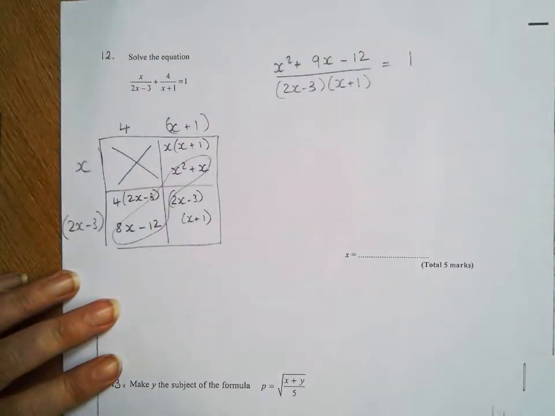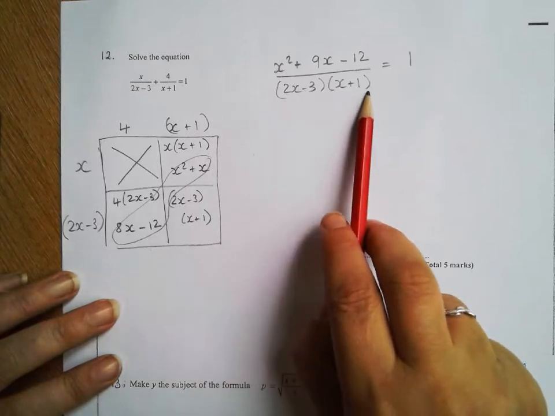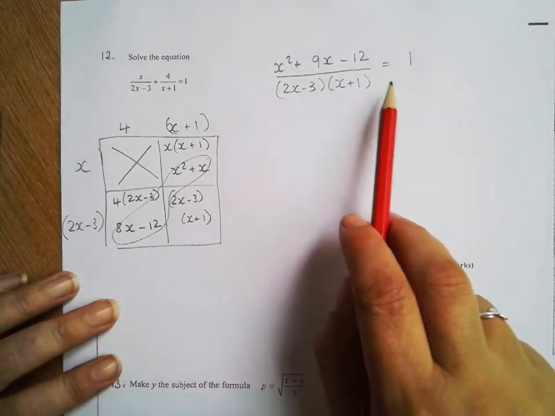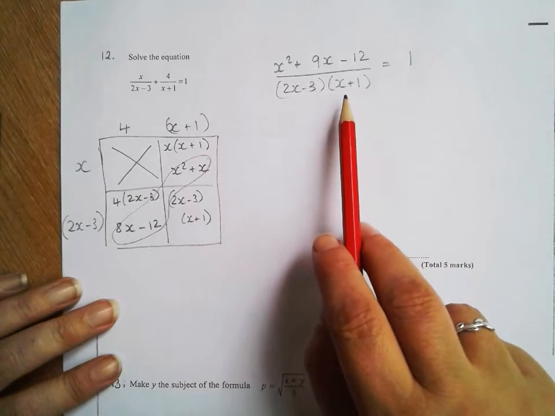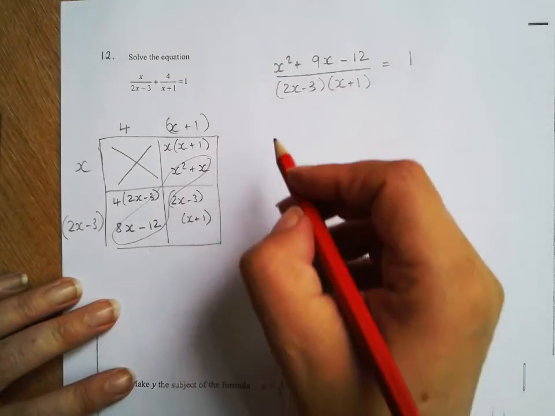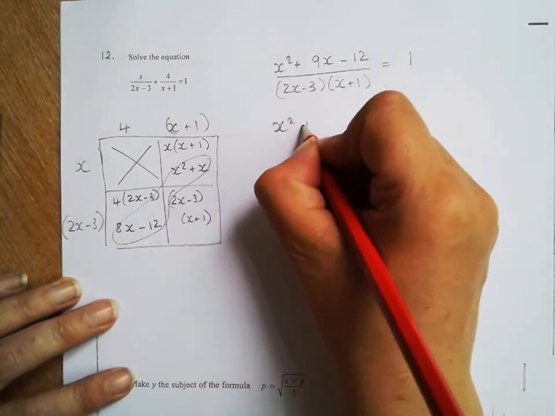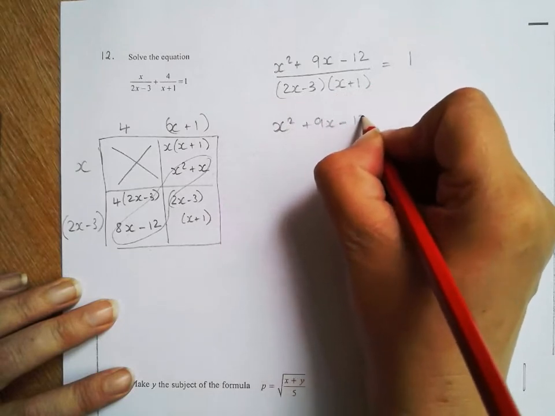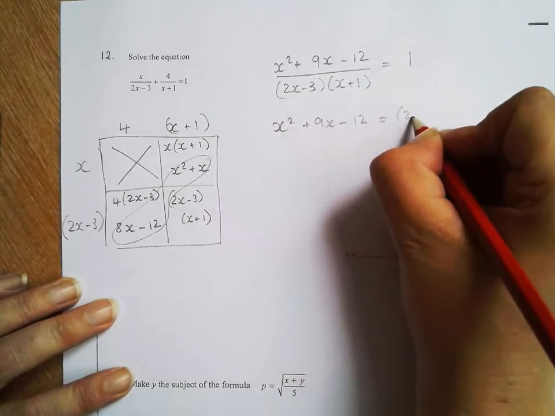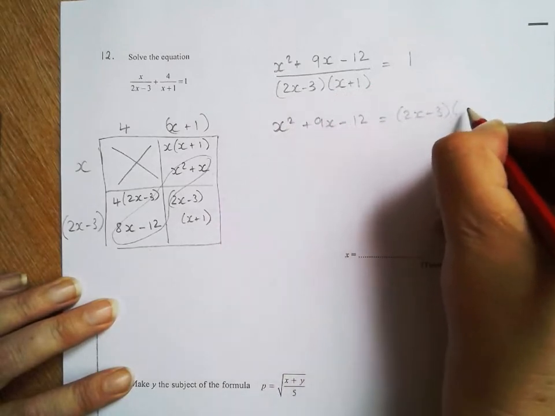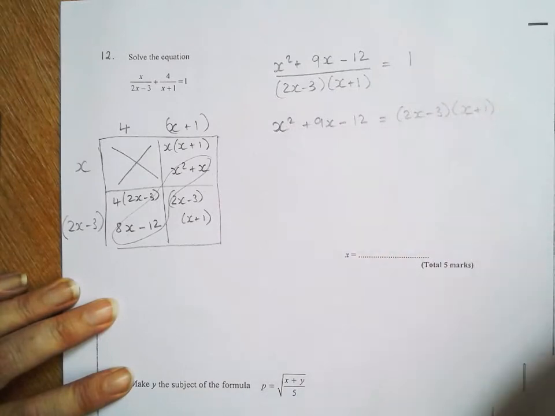Now what I need to do is get rid of this division. So I'm going to multiply both sides by 2x minus 3 and x plus 1. That means that x squared plus 9x minus 12 will equal 2x minus 3 times x plus 1.